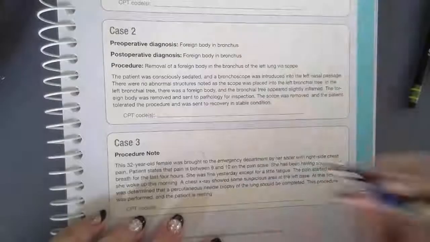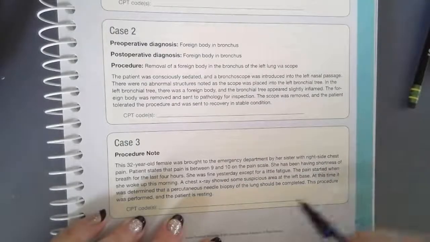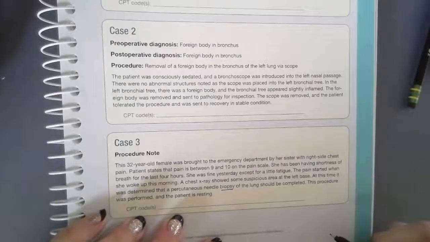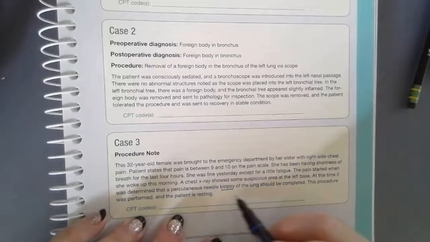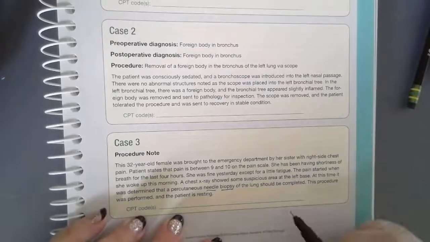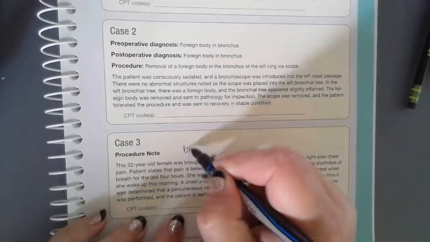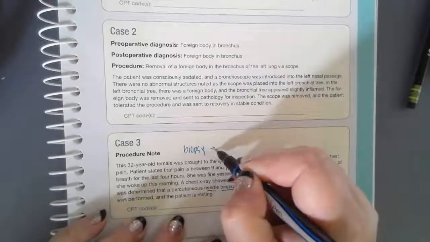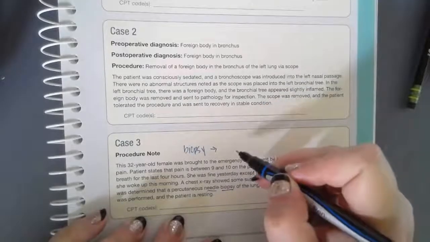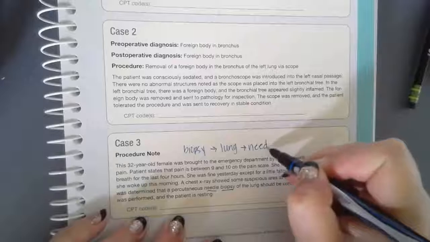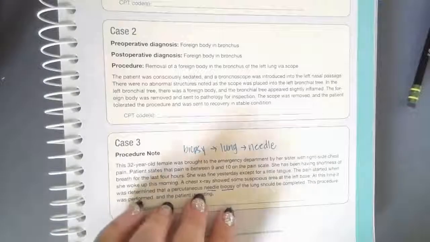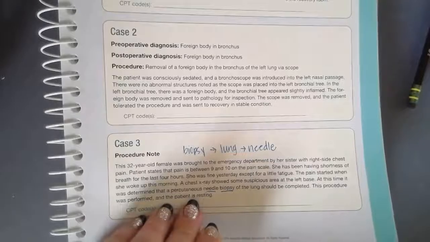Okay, so for this one, we are going to look up percutaneous needle biopsy of the lung. So you're going to look up biopsy, and then lung, and then needle. So that's how you'll go about finding the solution for case 3.